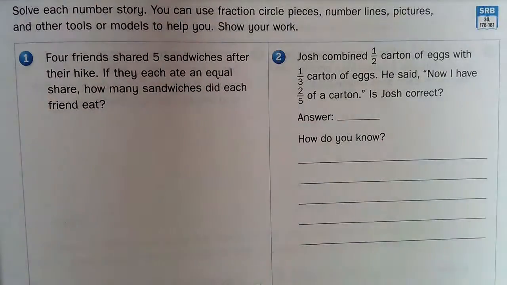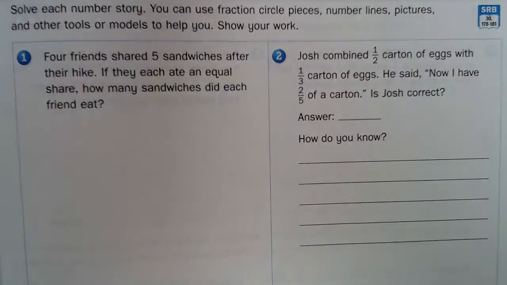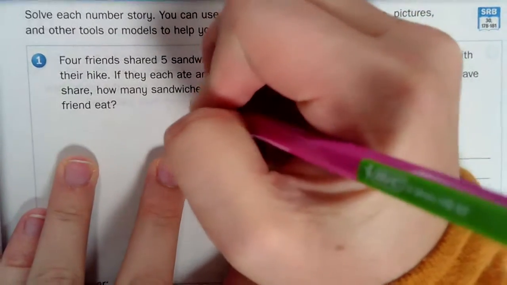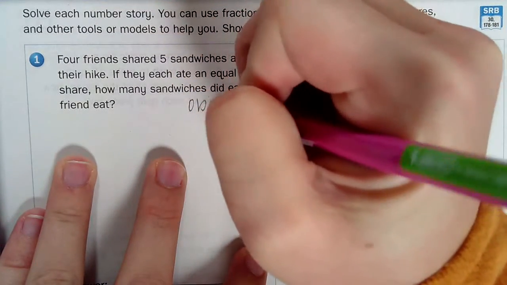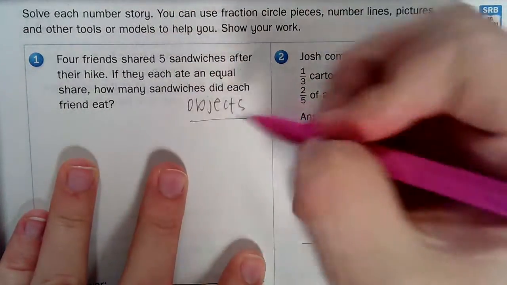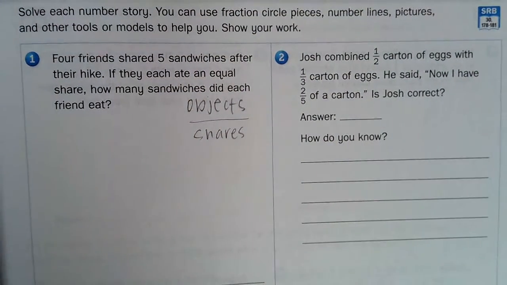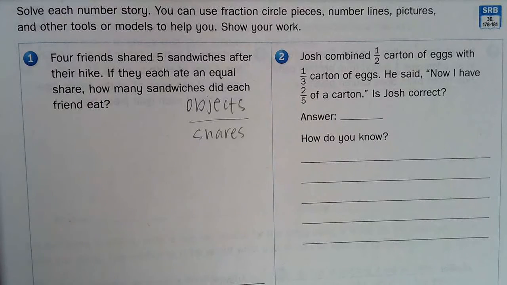Hey guys, so what we are going to do today for math is solve fraction number stories. We have a little bit of practice with this from the beginning of Unit 3 when we were creating our own number stories by using objects over shares. So that is something that we still are going to want to remember. So I'm going to write it on my paper so that I can keep it in mind as I am solving the problem.